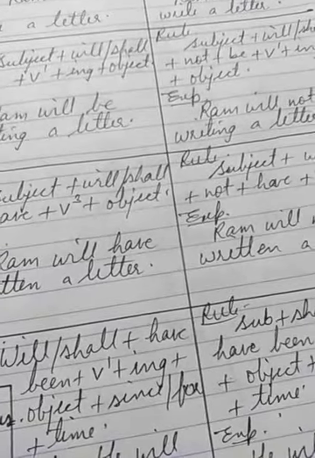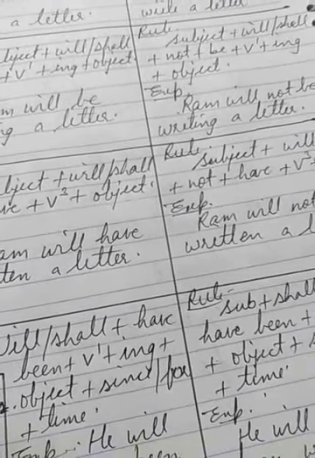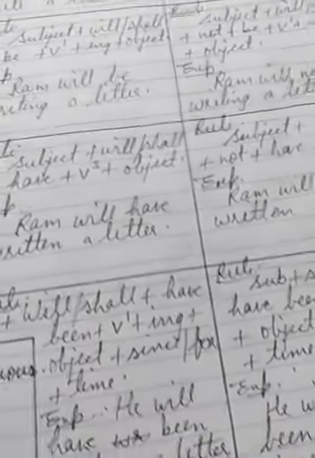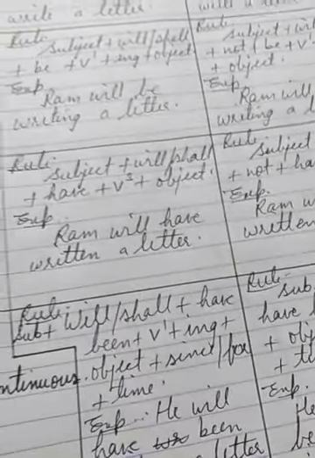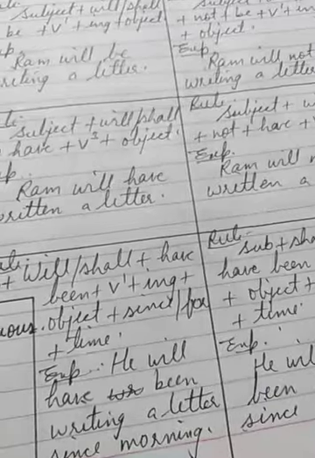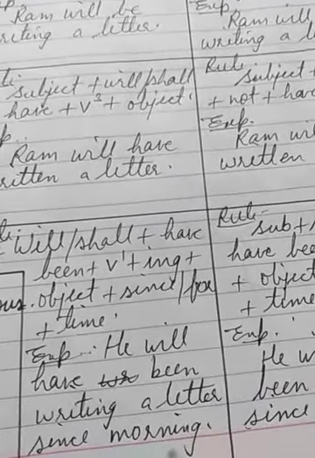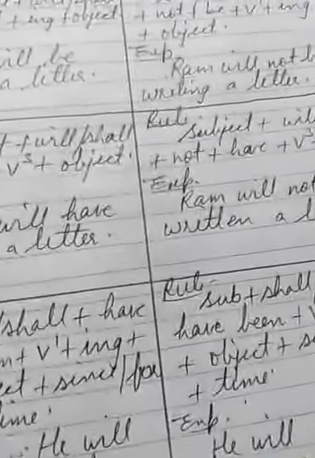So we use since for a point of time and for for a period of time. Now example of this sentence: he will have been writing a letter since morning.